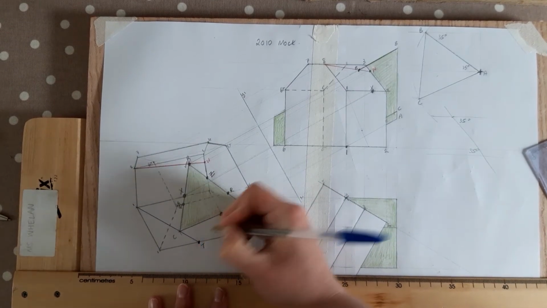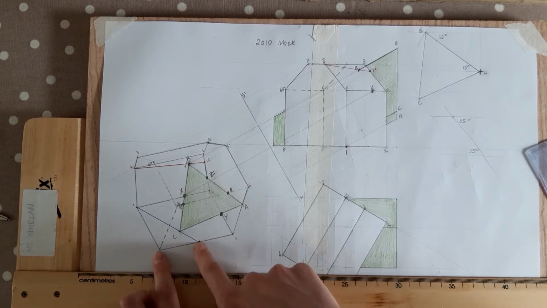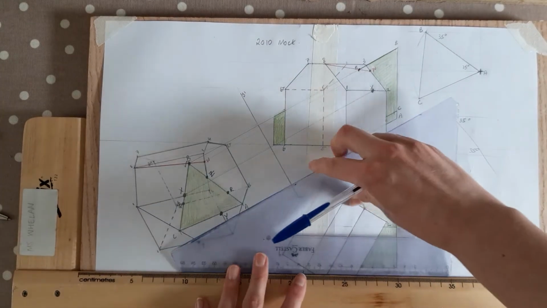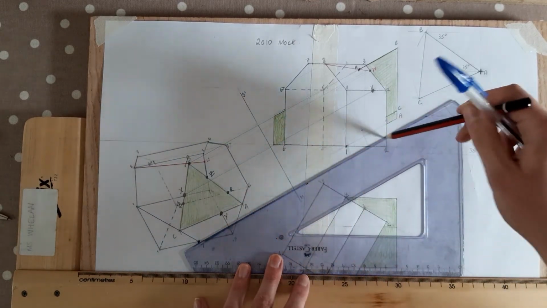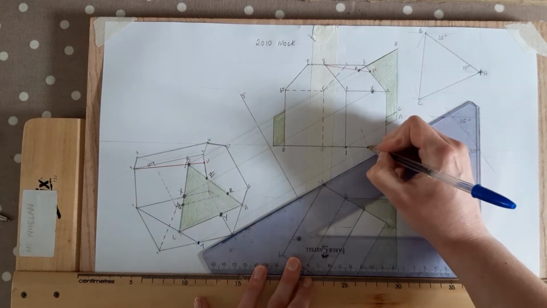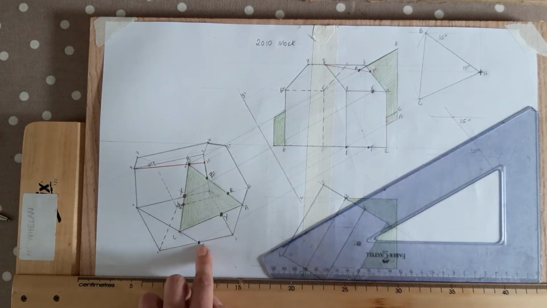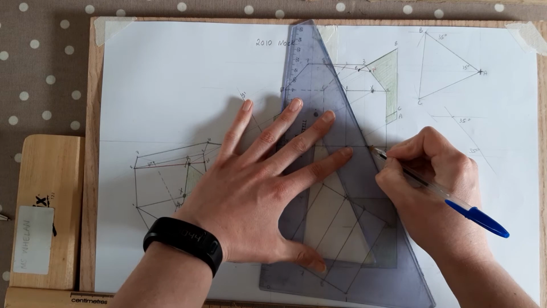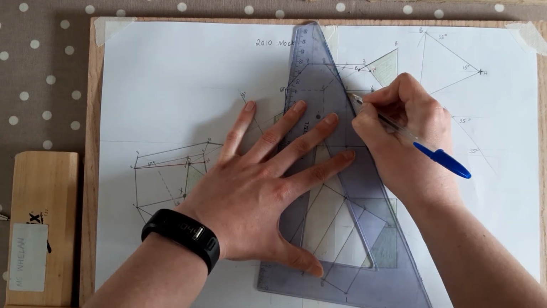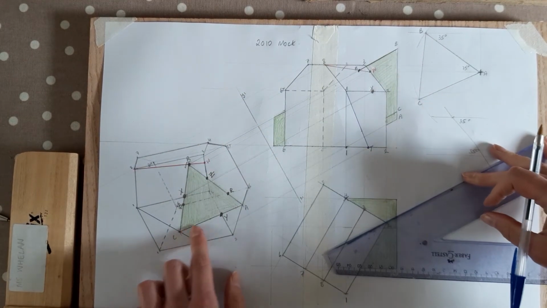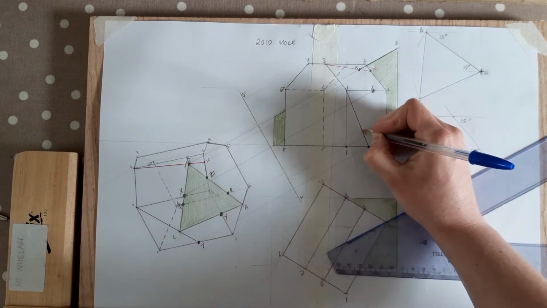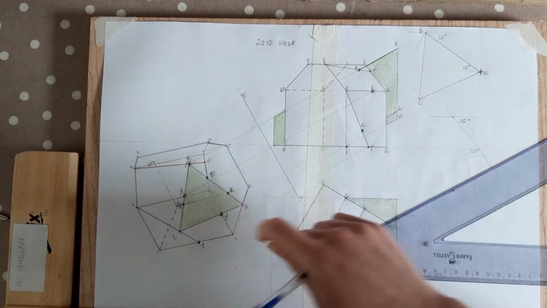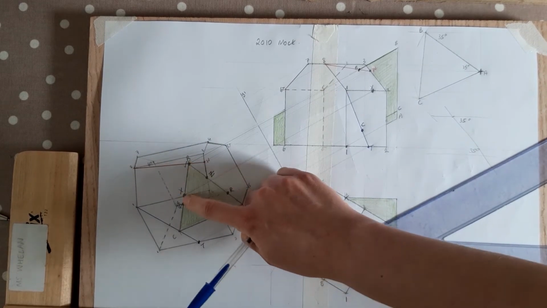I'm going to call that point T. So I need to find the point T on the line 1, 2 on the bottom. So bring it back. This point here is T. And as you can see, T is joined to 1 up on top. So I'm going to join T to 1 up on top. Where it crosses on my line C, I will get a point, and that will be C. So I have B, X, and C.